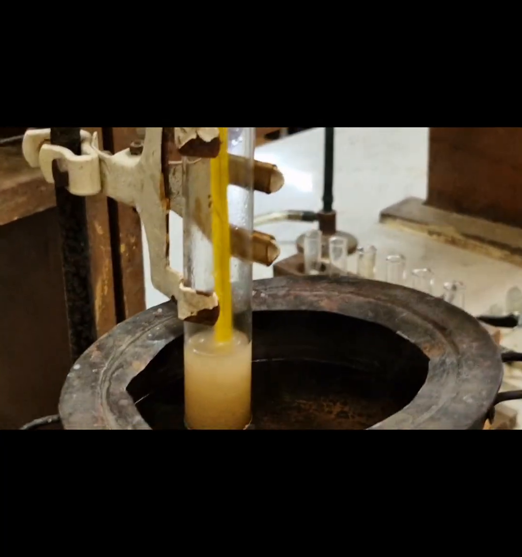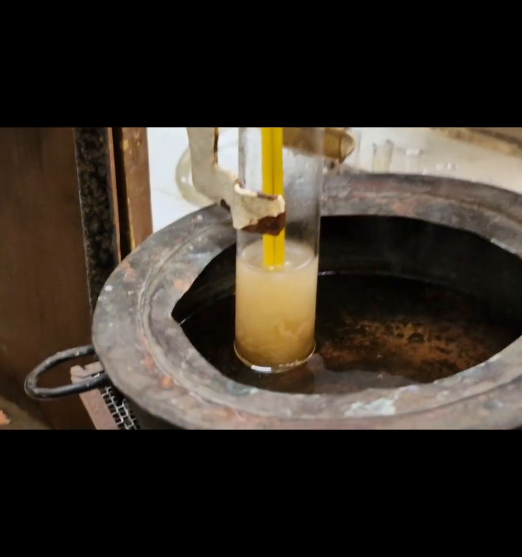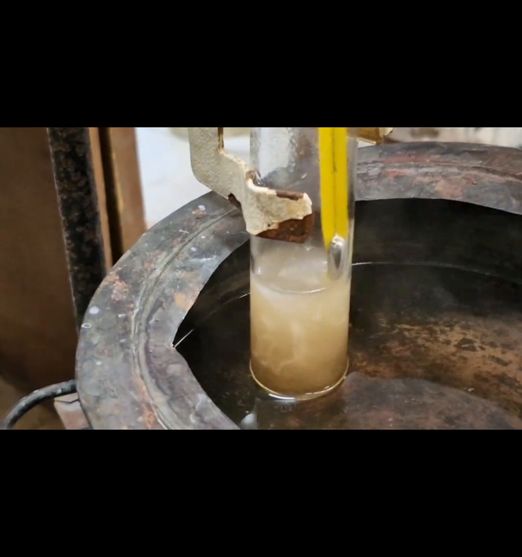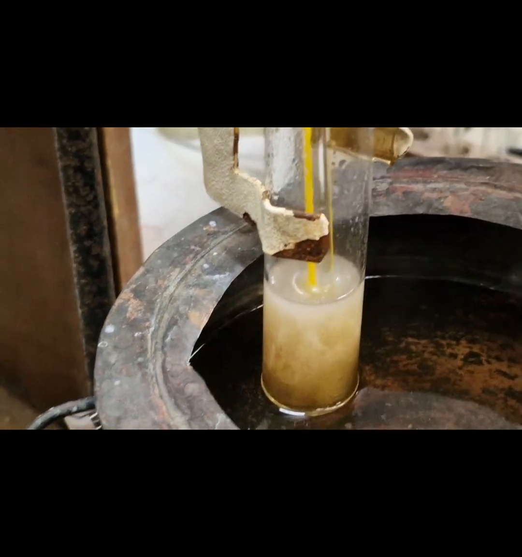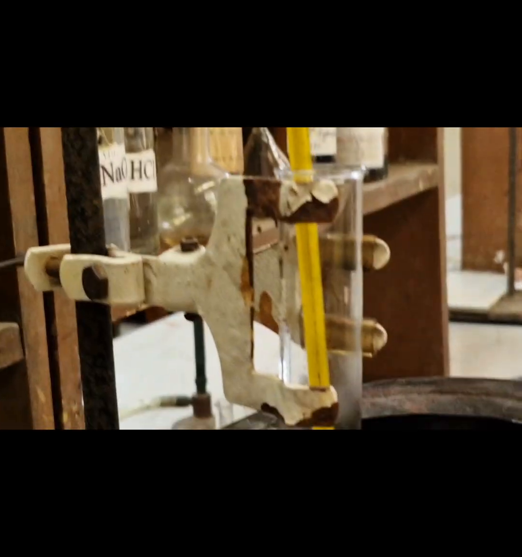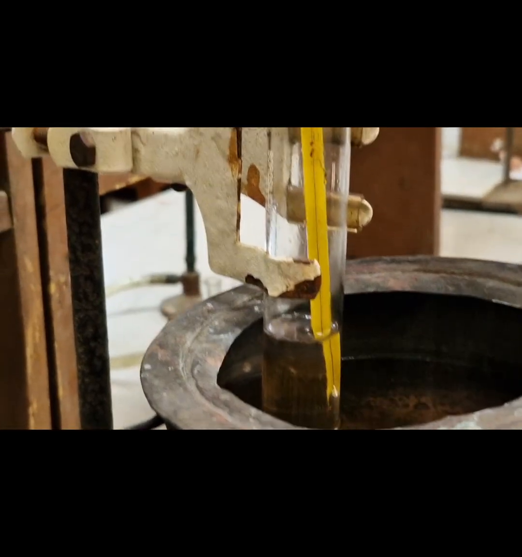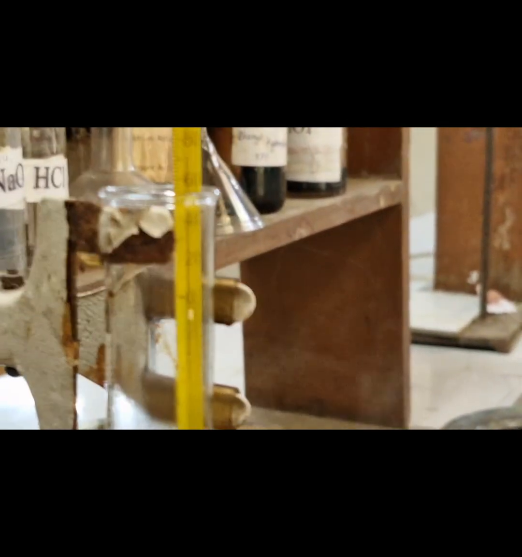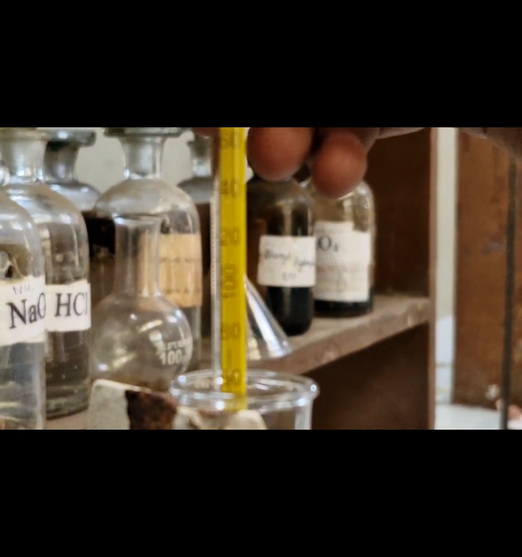Now heat the boiling tube, thus obtaining a clear solution, after which we will measure the temperature using the thermometer.